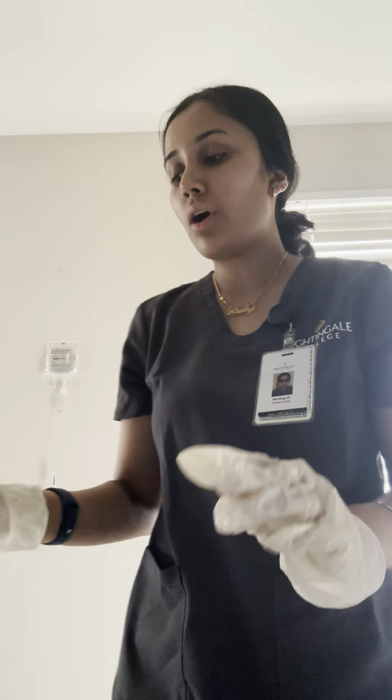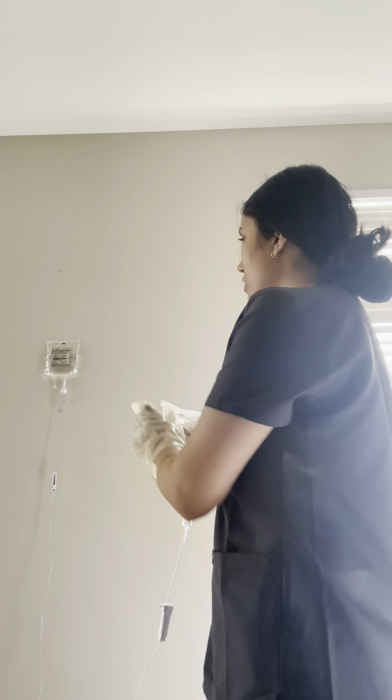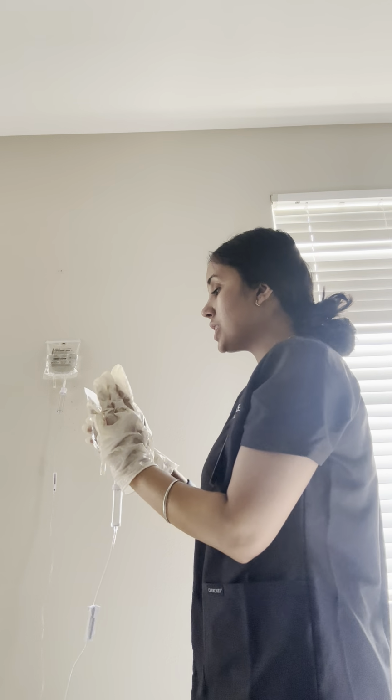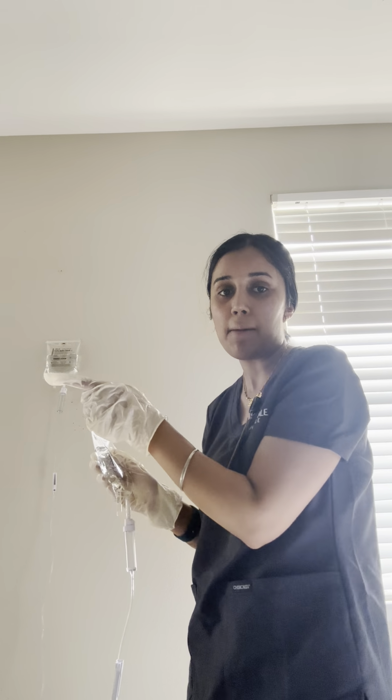And once that is secured, before we hang up the fluid bags, one thing you do change is the position of the primary fluid bag and the secondary fluid bag. So the secondary fluid bag will go above the primary fluid bag.